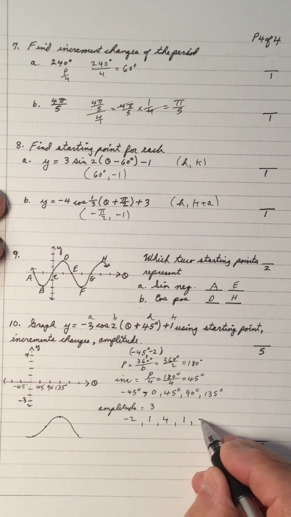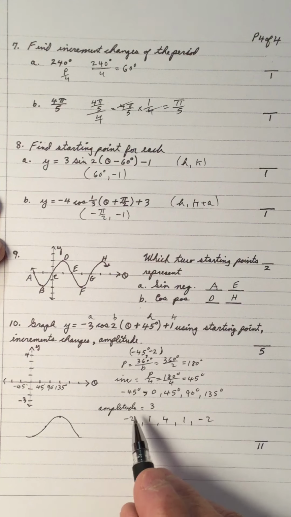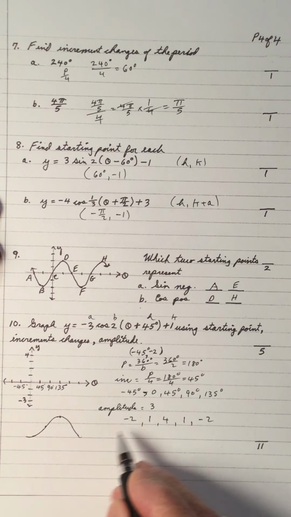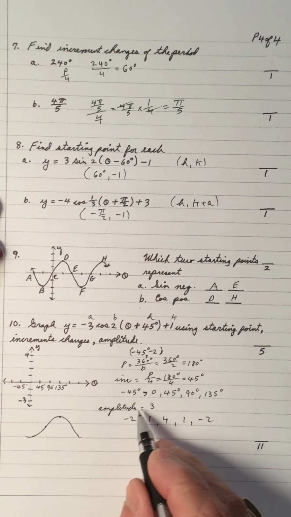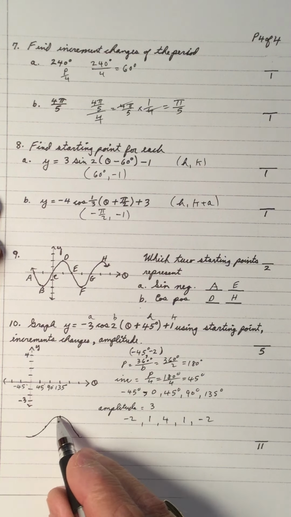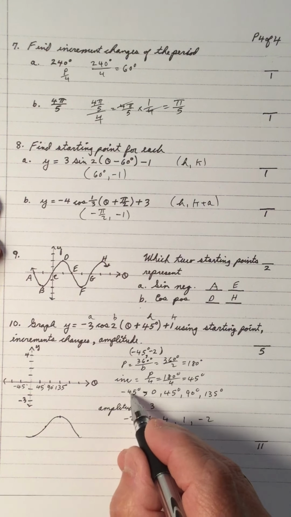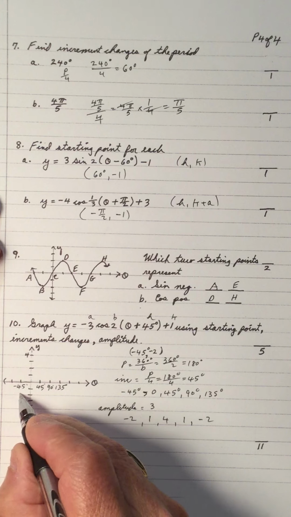We come down 3 again, we get negative 2. That's working with the amplitude. Remember, a cos graph goes up, up, down, down. So that's why you add on 3, add on 3, take off 3, take off 3. You get those. So negative 45 is a negative 2.